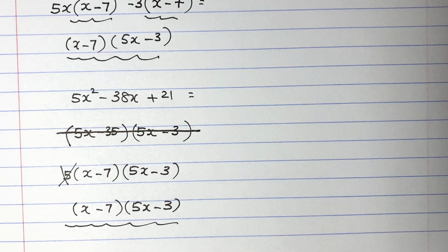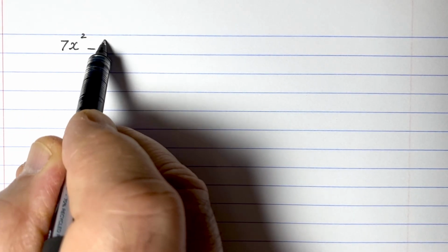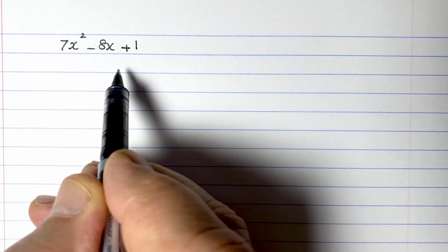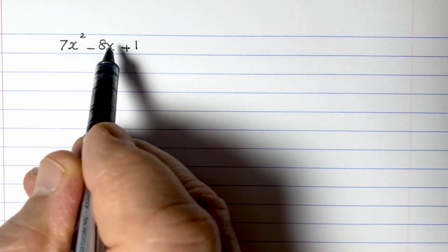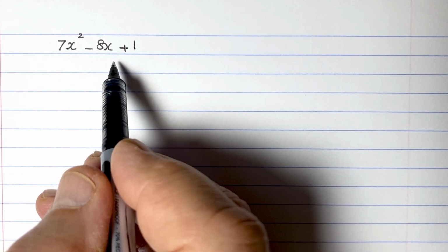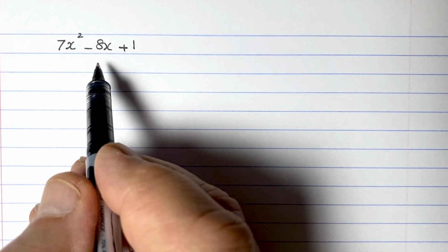I'm going to give you more examples now. Another example, this time I'm going to start with, say, 7x squared: 7x squared minus 8x plus 1. Let me remind you, all these questions that I give you are factorizable, and not every quadratic is factorizable.